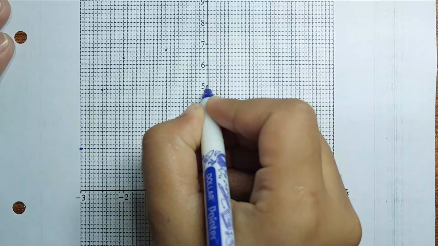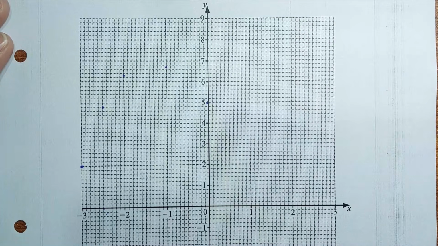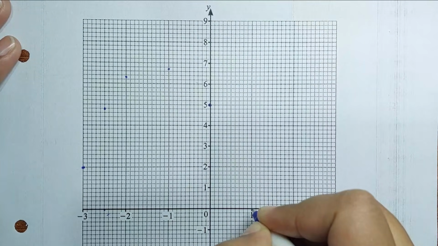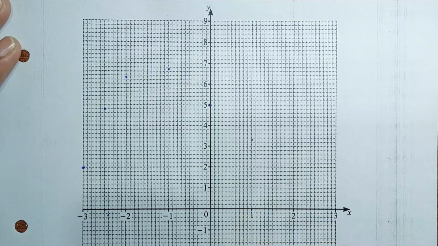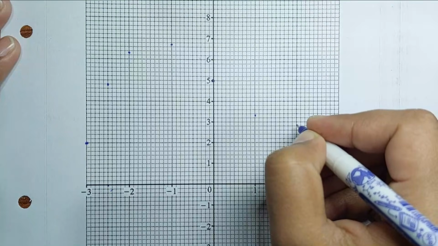And at 0, y is 5. At 1, it is 3.3, over here. At 2, it is 3.7. Corresponding to 2, it is 3.7.